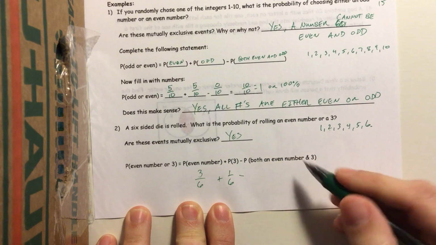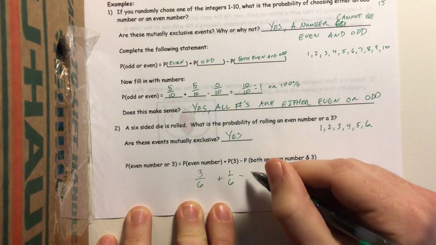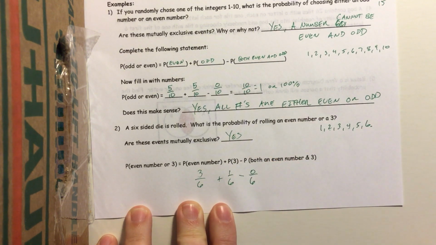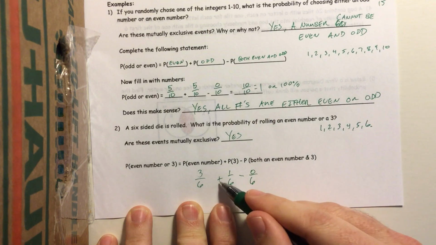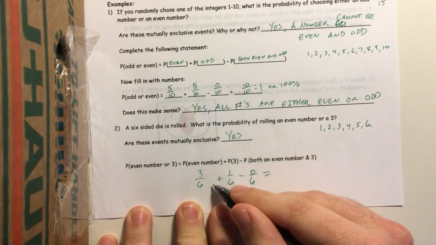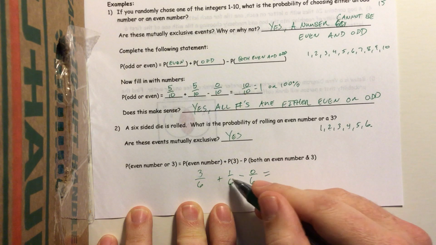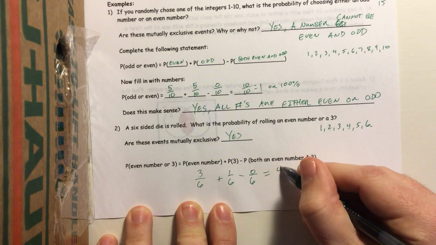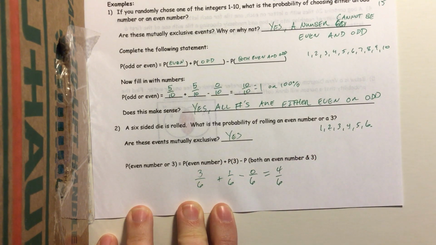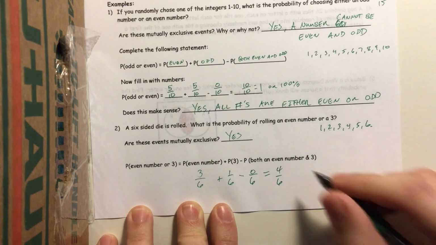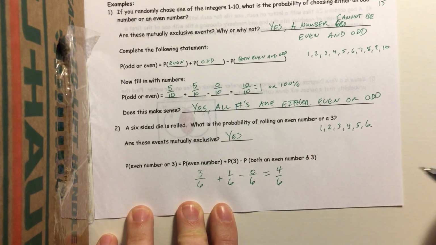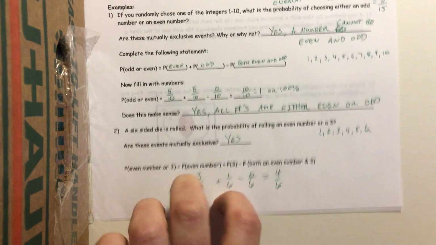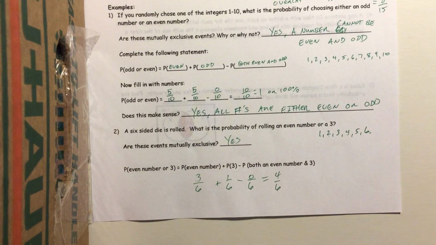And then we want to subtract out the probability of rolling an even number and a 3. That does not exist. So we want to add and subtract these fractions. 3 over 6 plus 1 over 6 is 4 over 6. And 4 over 6 minus 0 over 6 is just 4 over 6. If you want to reduce that fraction to 2/3, go for it. But you have a 4 out of 6 chance of rolling an even number or a 3.